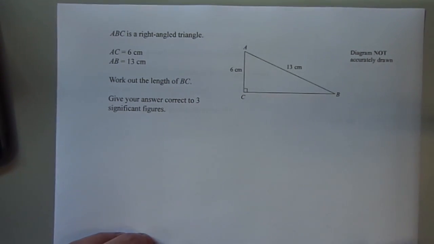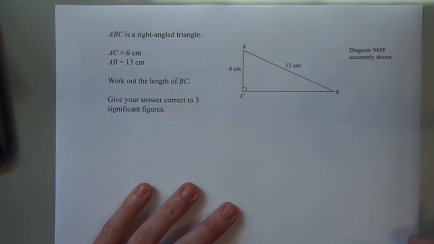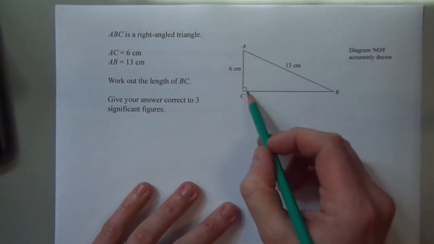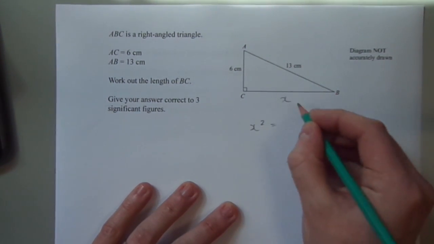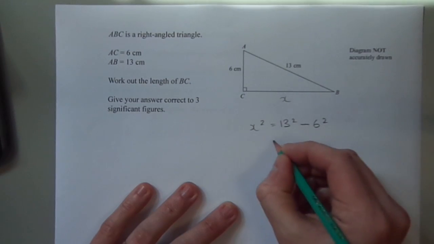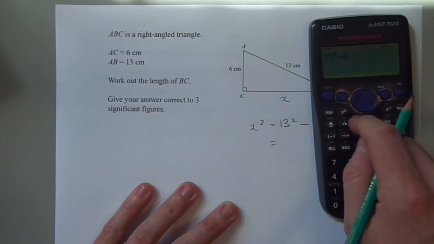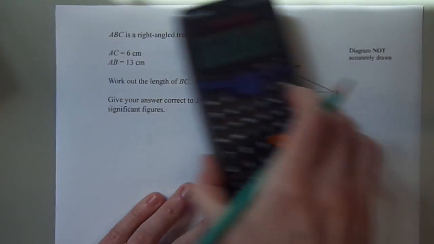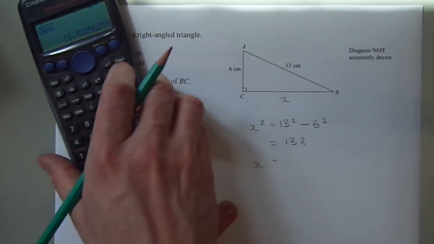Here's another question. Pause the video and have a go at this one. Okay, again, we know the longer side. It's one of the shorter sides that we want to find out. The shorter side is the longer side area, take away the shorter side area that we know. 13 squared take away 6 squared is 133. So therefore x is equal to the square root of 133. To three significant figures, that is 11.5.